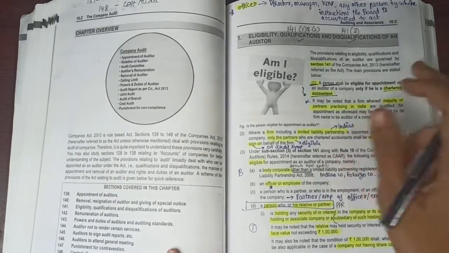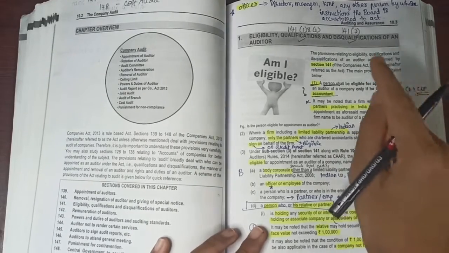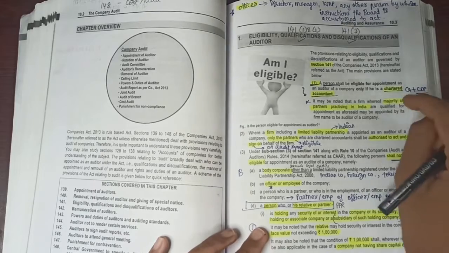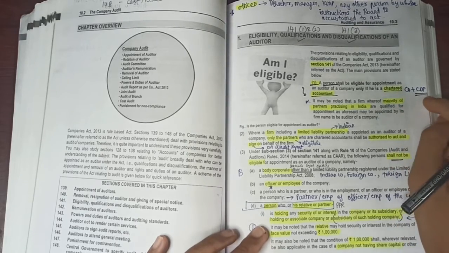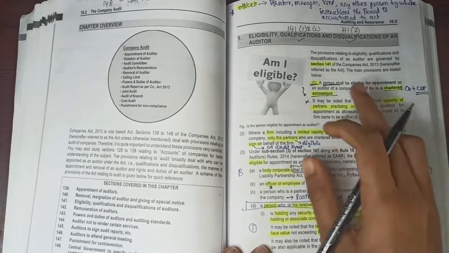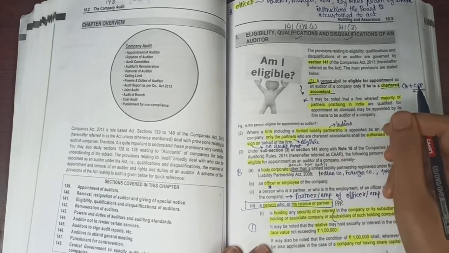So to be an auditor, you need to have a chartered accountant degree, plus you also need to have a certificate of practice. If you are only a CA and you don't have a certificate of practice, then you will not be qualified to be an auditor. This is the criteria for an individual to be an auditor.